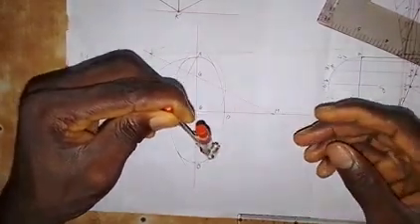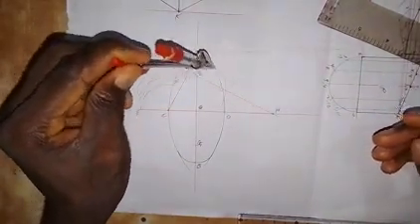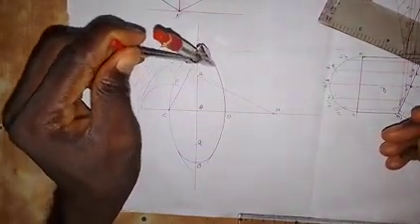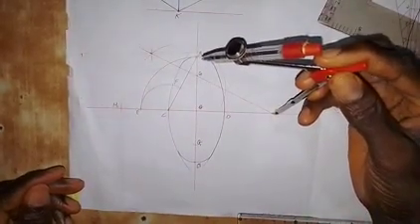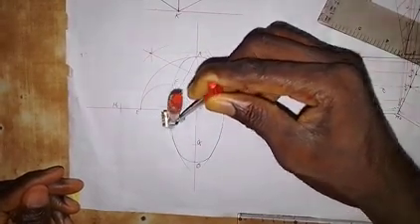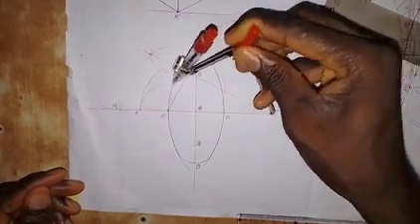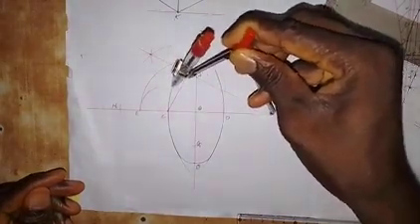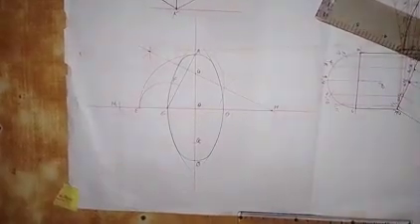Then I put it at this point H here. Alright, so this is the ellipse that we're asked to construct.